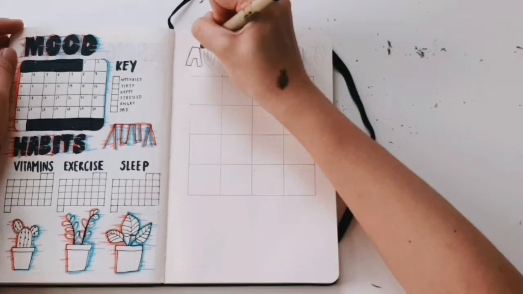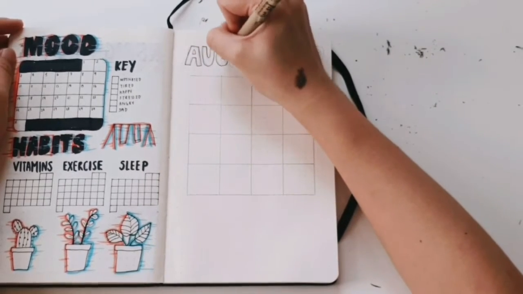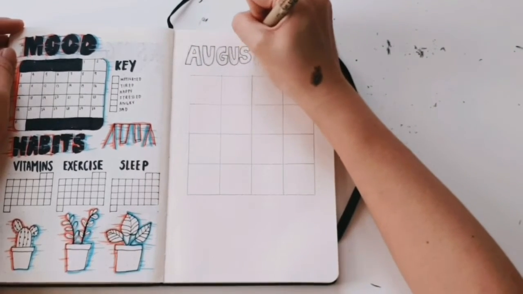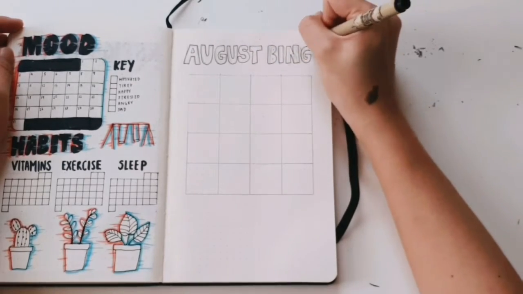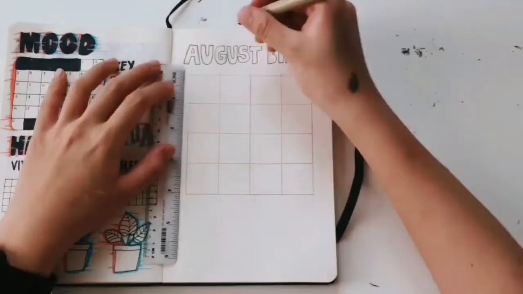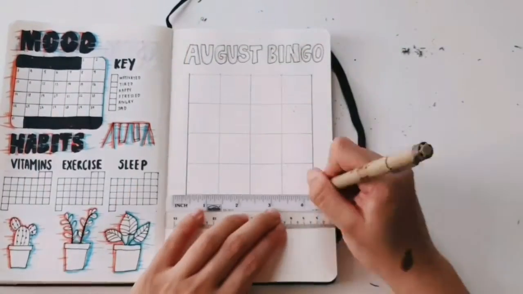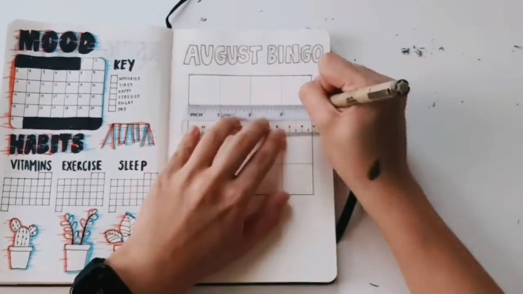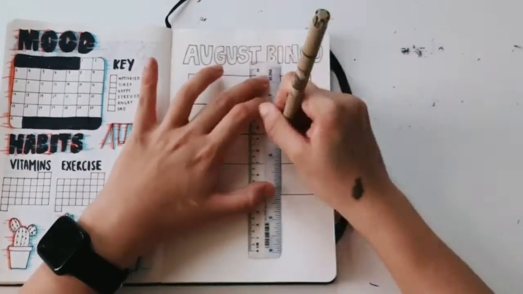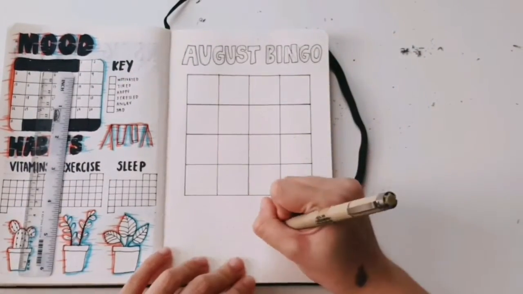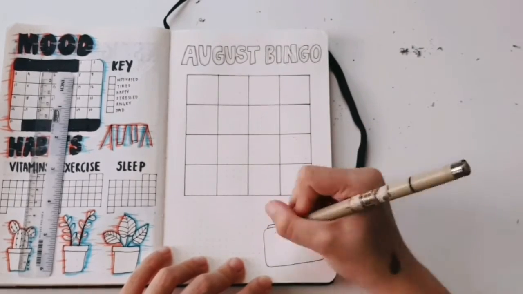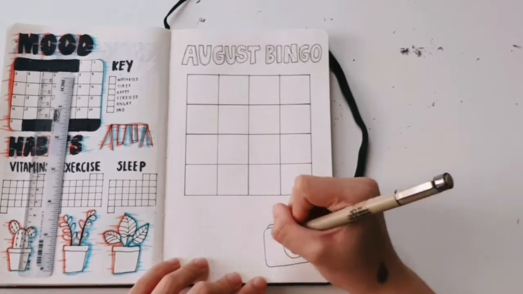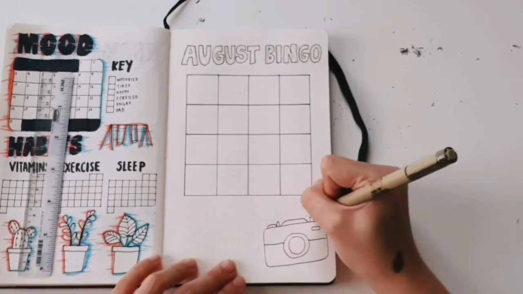Next, as usual, I went to do my August bingo. Similar to the previous months, I did a simple 4x4 square to represent the bingo for my August. I decided to doodle on the August page a little Polaroid camera, and afterwards I added some Polaroids hanging on a string.